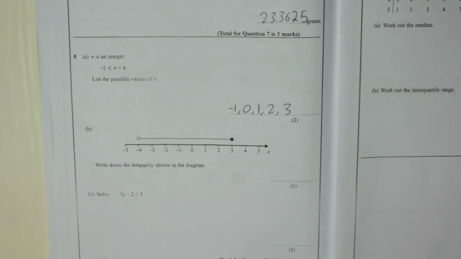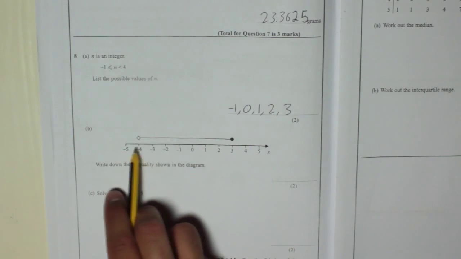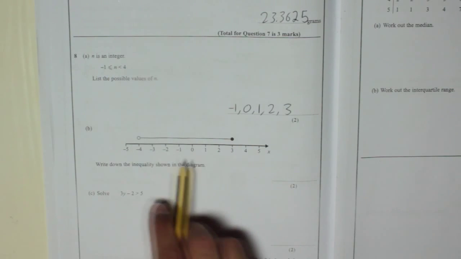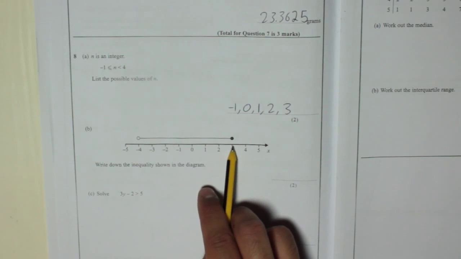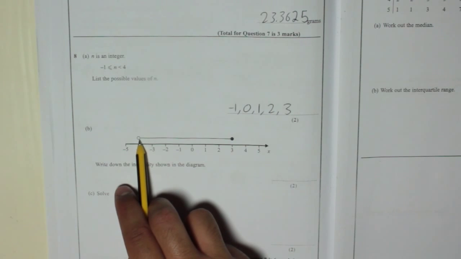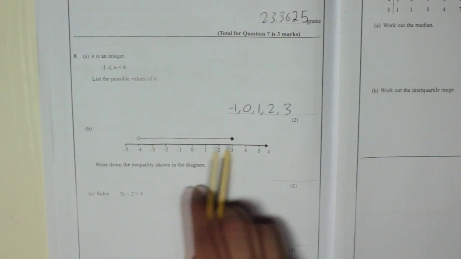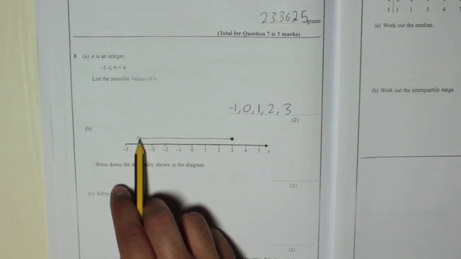Part B. Write down the inequality shown in the diagram. So here's a diagram. The inequality is just going to be something like that. So it's basically in between minus 4 and 3. But you'll notice that this circle is empty, whereas this circle is coloured in. That basically means that whatever the value is, it can be 3. So it can be equal to 3, but it can't be minus 4.